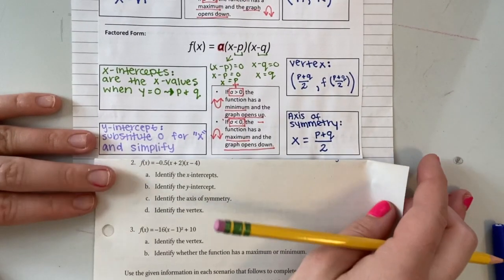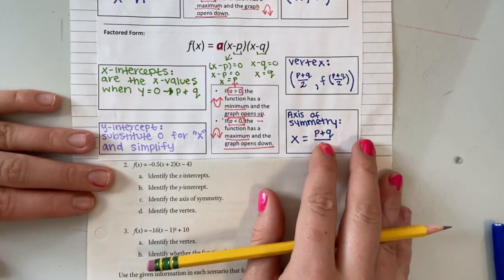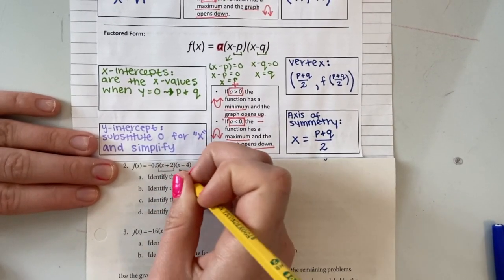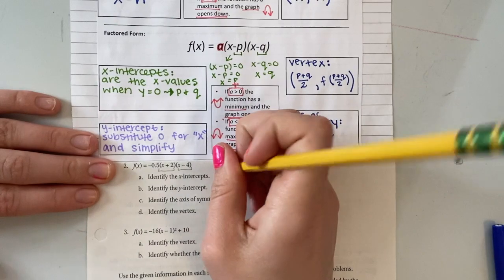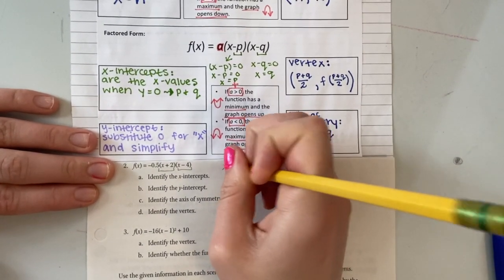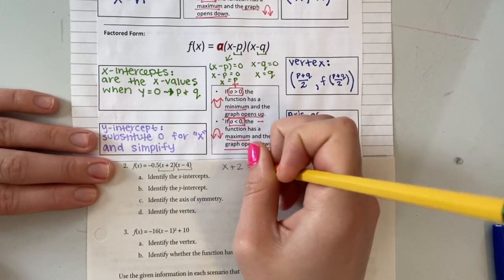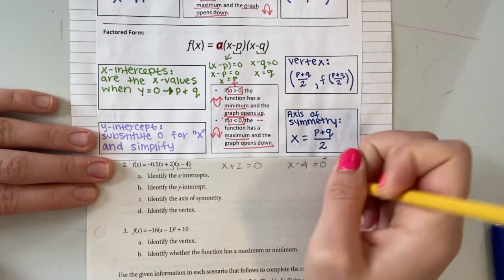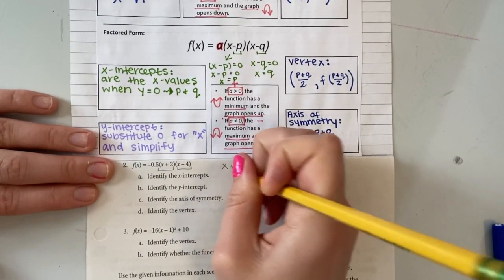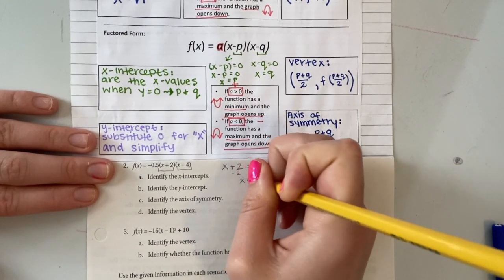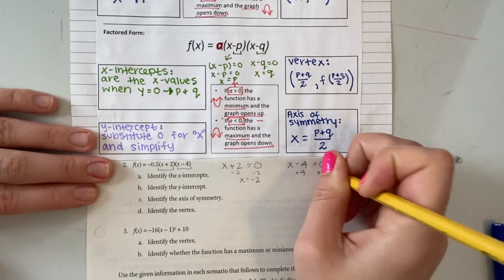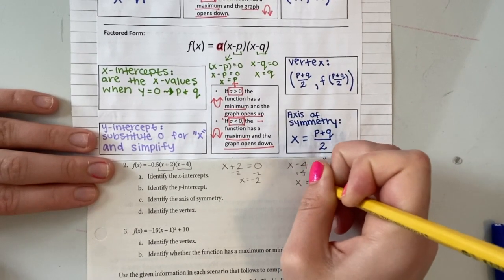So if I am identifying the x-intercepts first, remember all we have to look at, since they factored it for us, is each set of parentheses. So I've got x plus 2 equals 0, and I've got x minus 4 equals 0. I just have to subtract 2 from both sides, and I get x equals negative 2. Here I add 4 to both sides, and I get x equals 4.